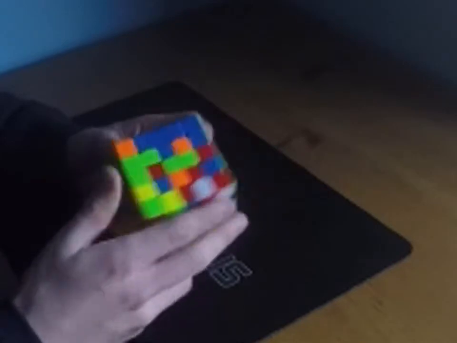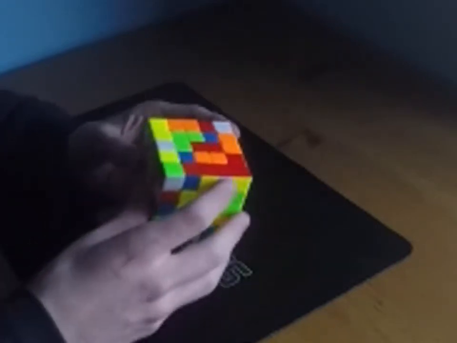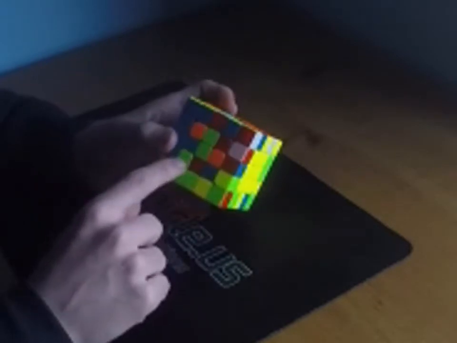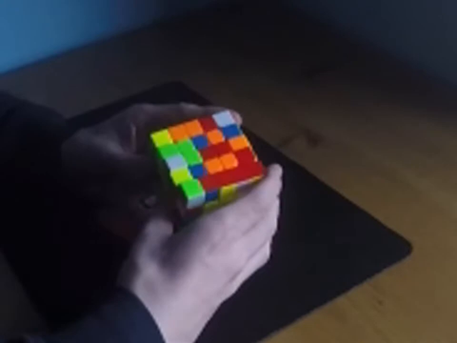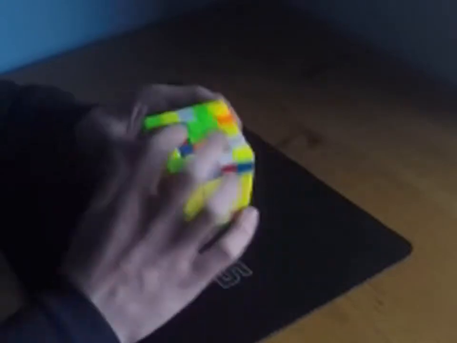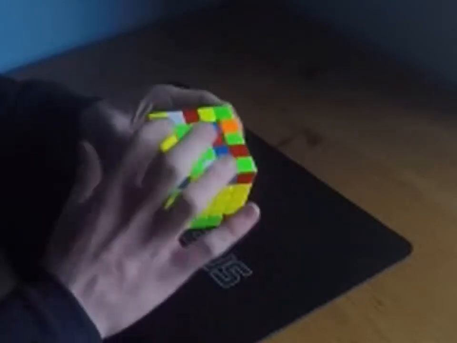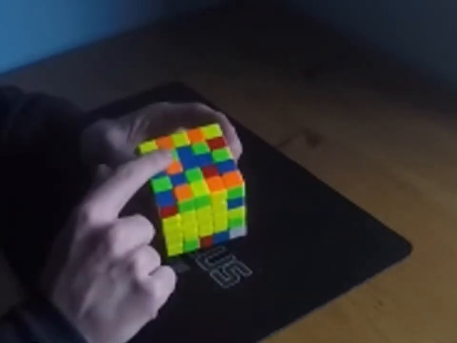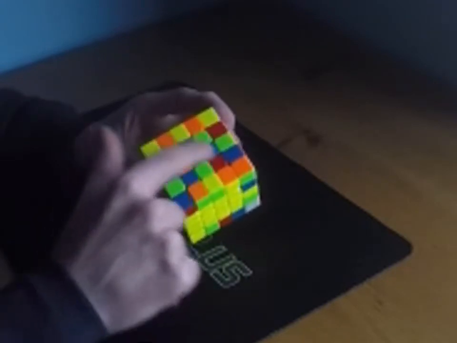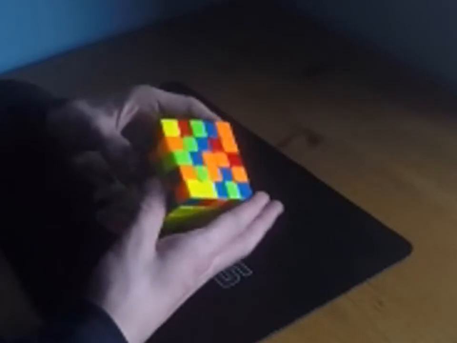But going on to the centers now, you can see for green I have this 1x2 and this 1x2. But what I'll do first is I would create a 1x2 using this center and this center, and then pair it up to create a 2x2, and then pair this one up with it to create the 2x3. For the last one, you can see I have these, all three centers are here, so I just solve it like this.